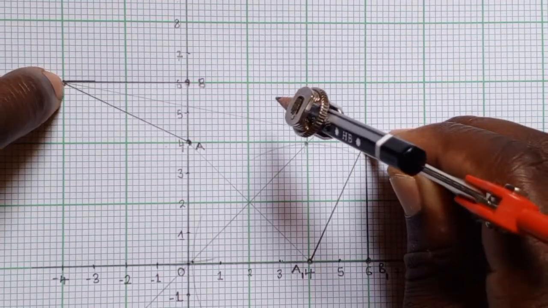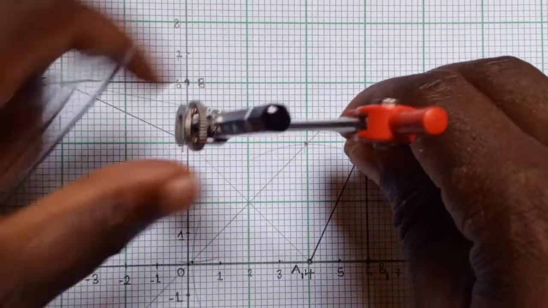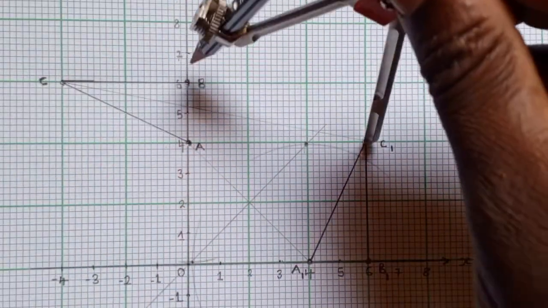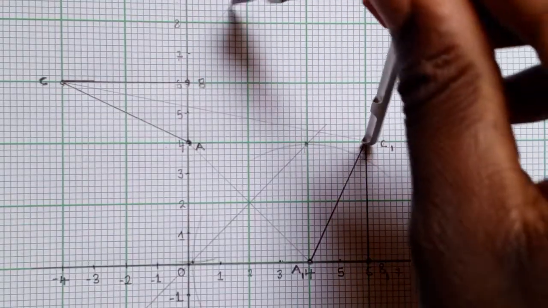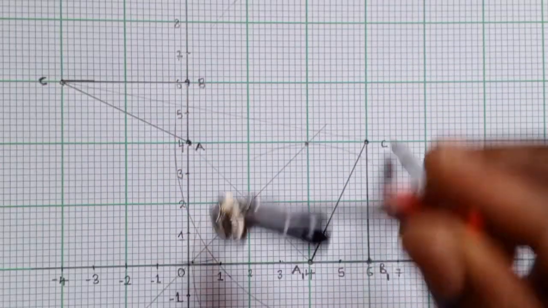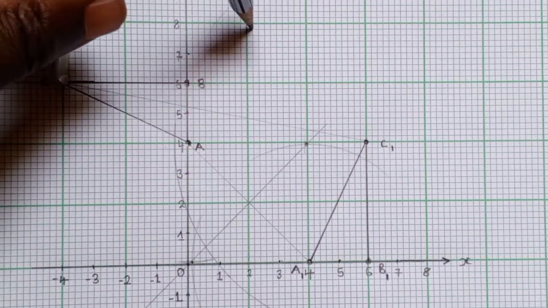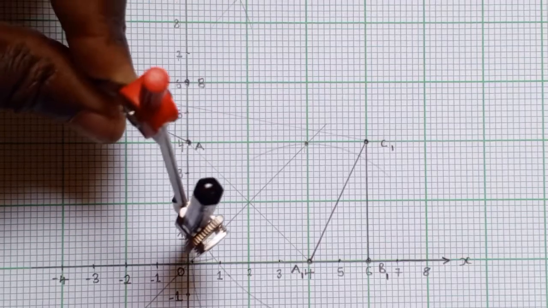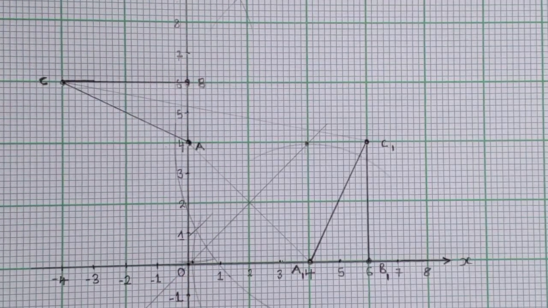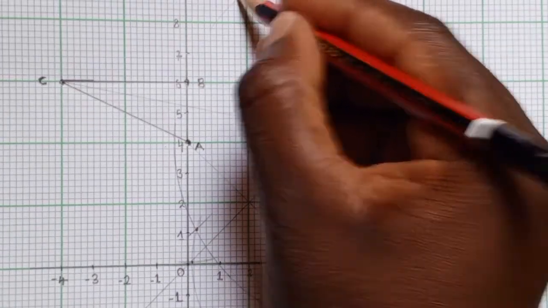So you can see the line is up to here. So I have to open more than half of this line. So when I open, I do my arc this side. You can see this is the arc. Another arc like this, okay? I have 2 arcs. So now I bring it here, the same distance. I do an arc there. You can see where they are meeting and over here. So this is where they're meeting and this is also where they're meeting.